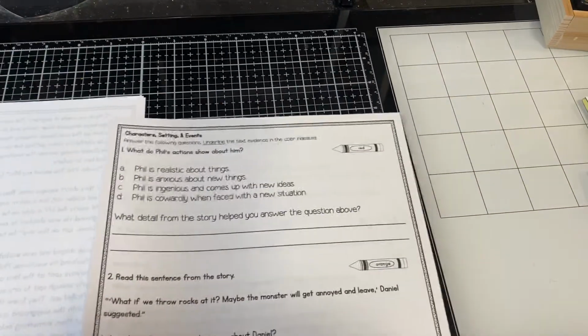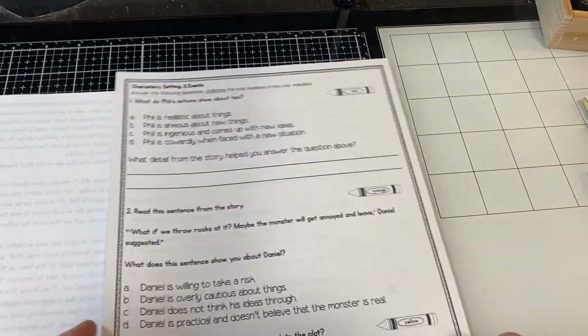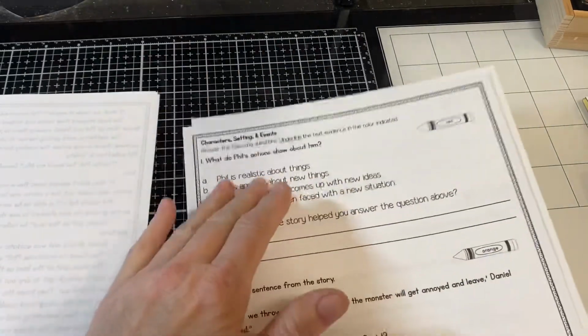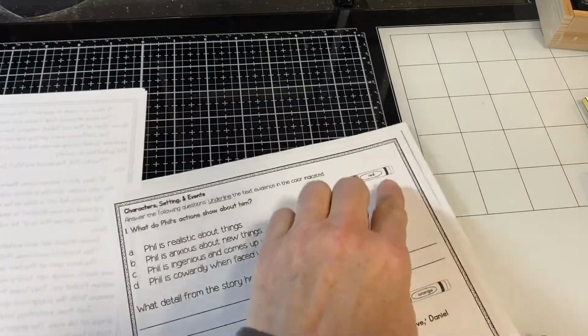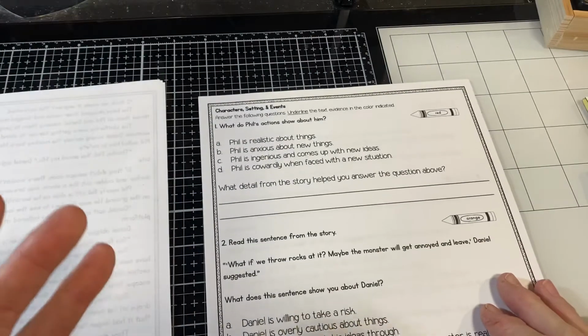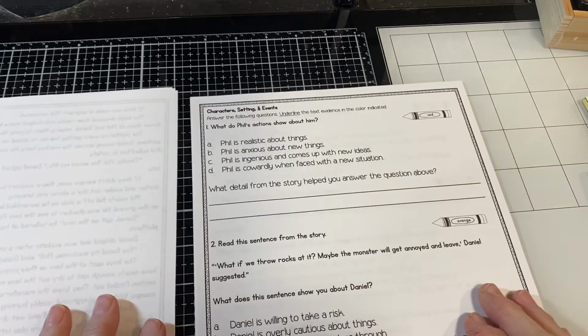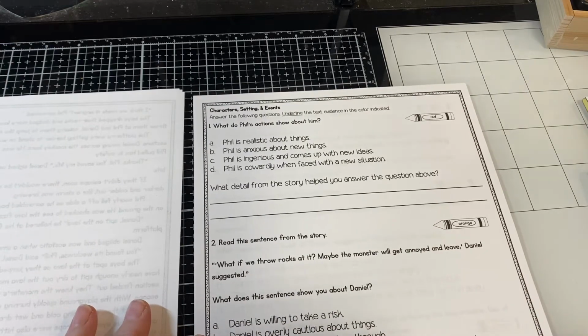For example, on the page, there's a crayon marked red and another crayon marked orange and another marked yellow. And so when you read the question, go back to the text and use that color crayon or any crayon or pencil or what have you to highlight that section so that you can double check that you're quoting or getting the right answer. So I'm going to read the questions and the responses now.